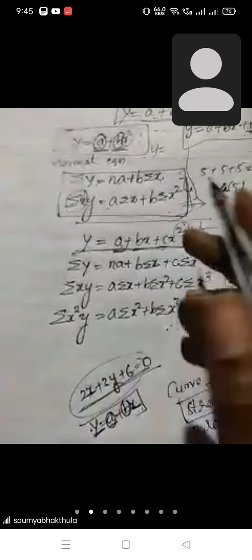You all know the form of a straight line, something like 2x plus 3y plus a constant. This is a straight line, right? So here I am taking this form as y is equal to a plus bx. The y term is there, the x term is there, and a constant. To get the values of a and b, we have these equations.